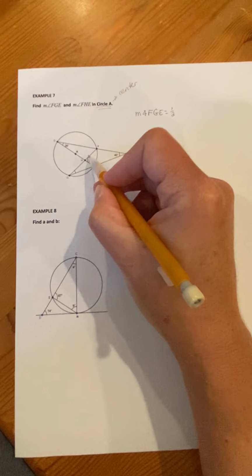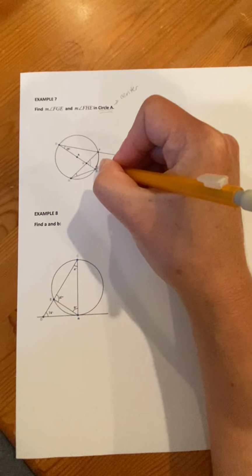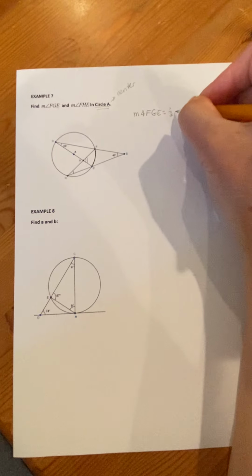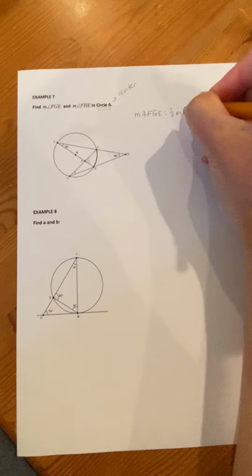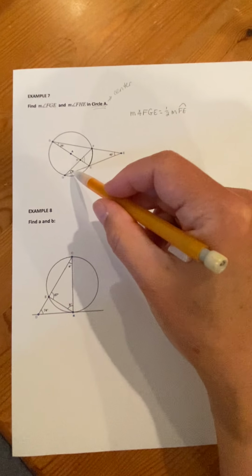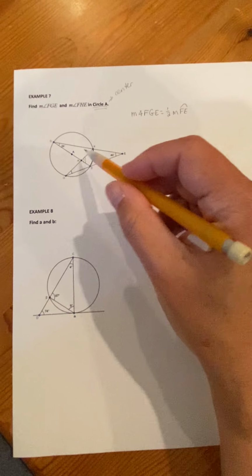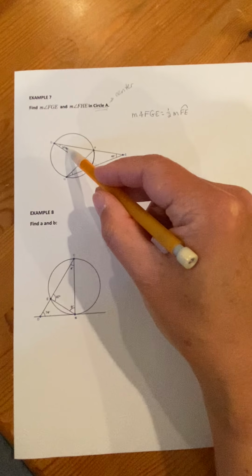And so when I close angle FGE, I'm just going to pass through this intercepted arc right here, arc FE. As soon as I get that measure of that arc, I'm going to have the measure of that angle, but I actually don't have that arc given to me. But I do have this measure right here given to me.